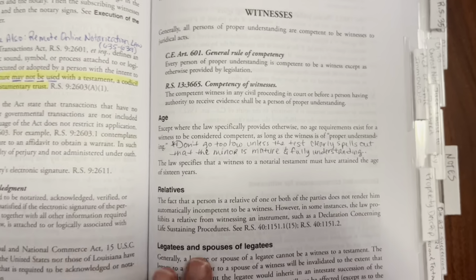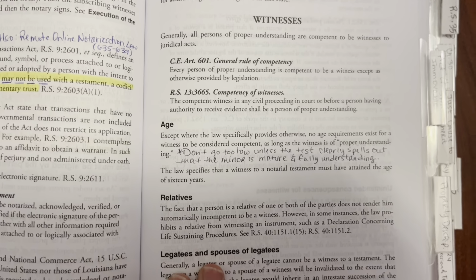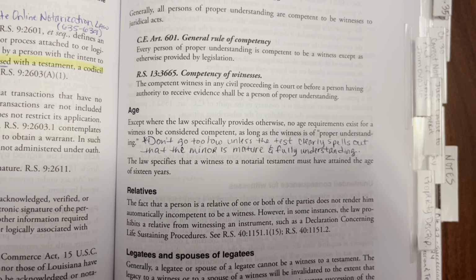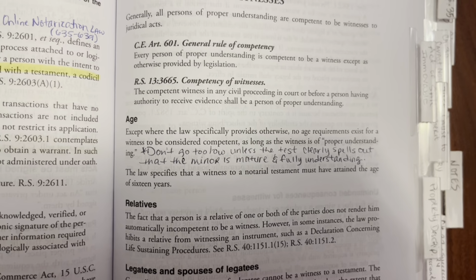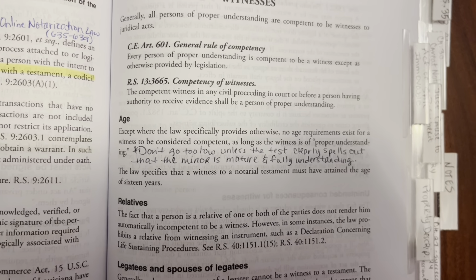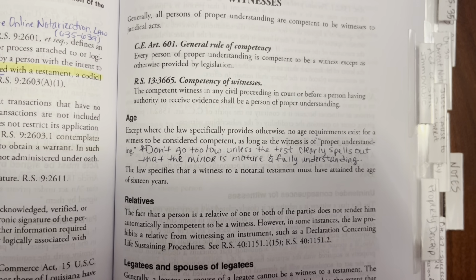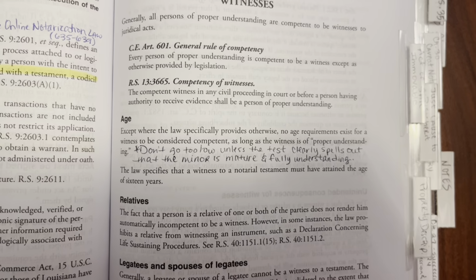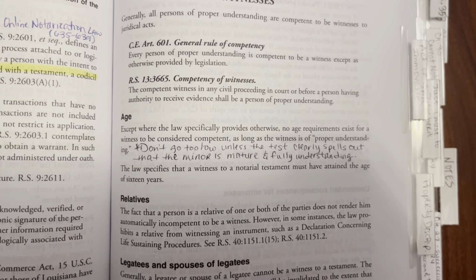So here we go, a whole paragraph about the age for witnesses. So I am going to actually read this. It might make more sense. Except where the law specifically provides otherwise, no age requirement exists for a witness to be considered competent, as long as the witness is of proper understanding.